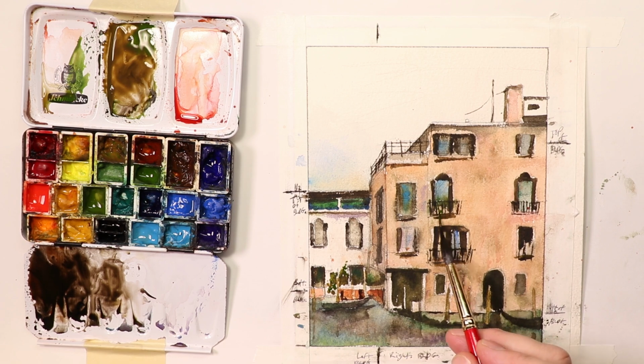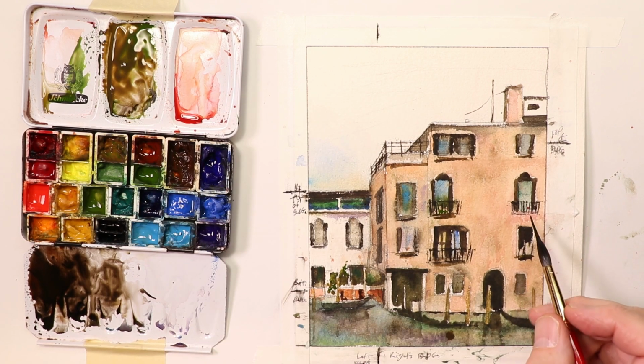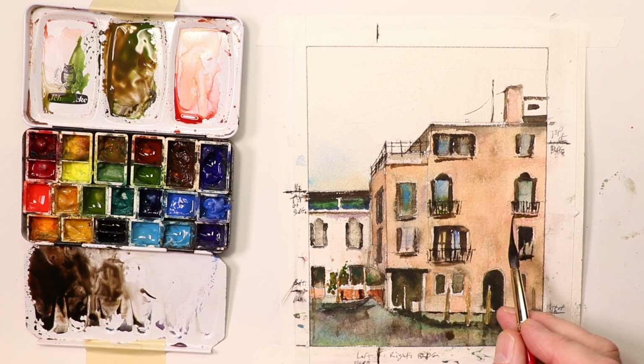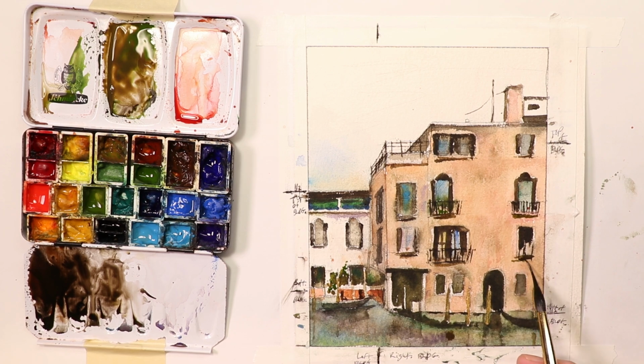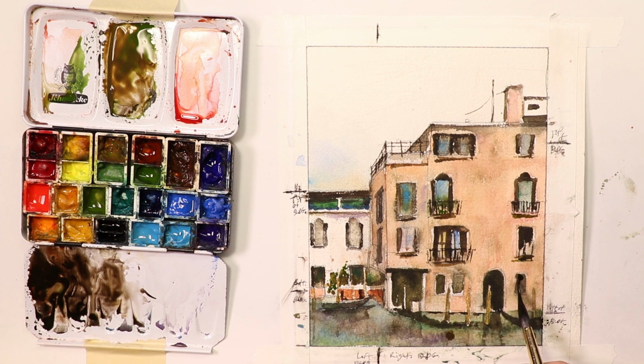Then we have some, and we can make some darks on the upper portions of the glass in the windows like that.